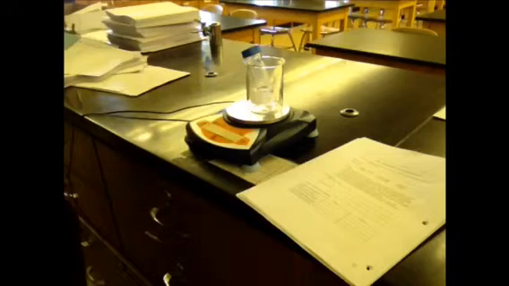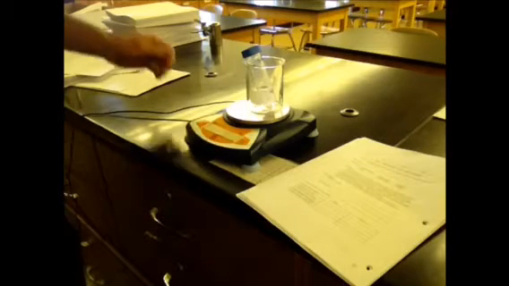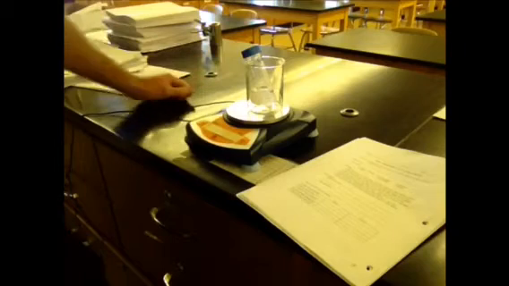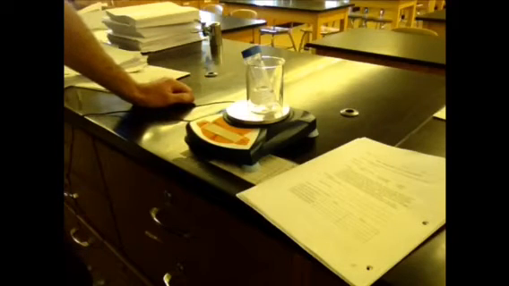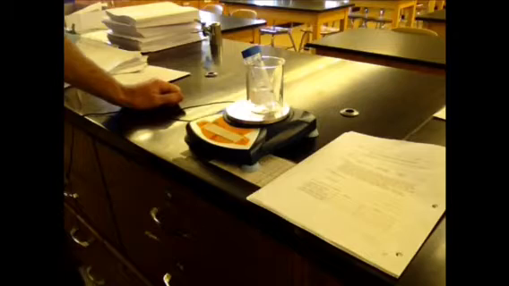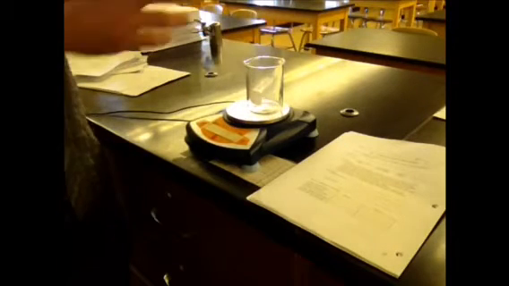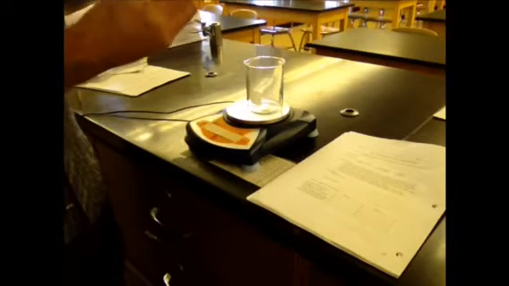Whether you had just the beaker tared or everything tared, you're going to write down the number that's on the balance. And then you're just going to do a subtraction to get the change in mass. At this point, this is a closed system, as long as this cap is on there airtight.